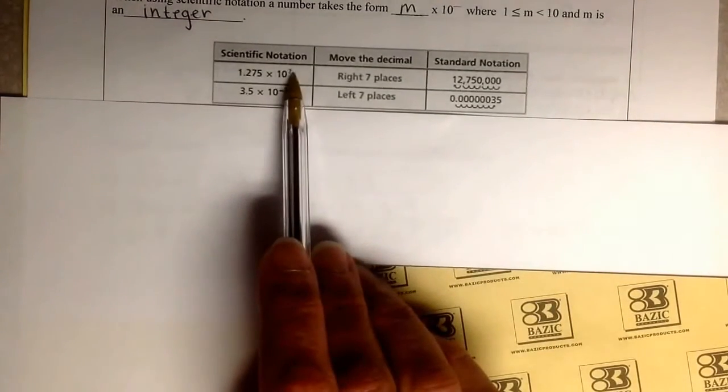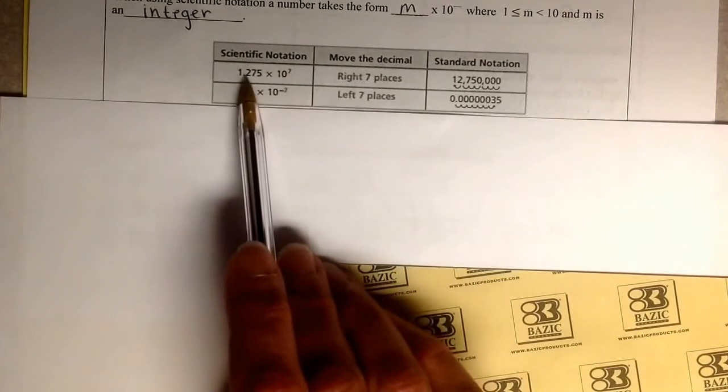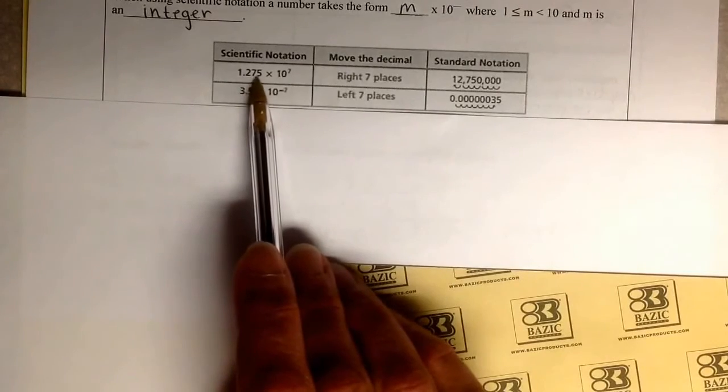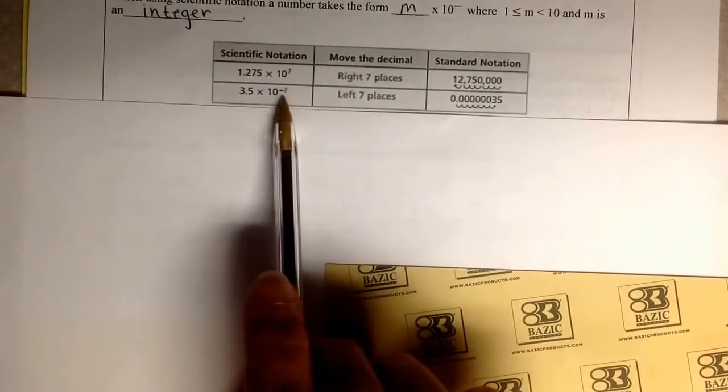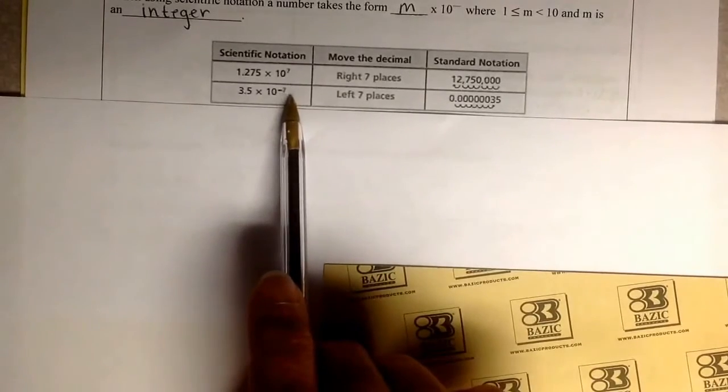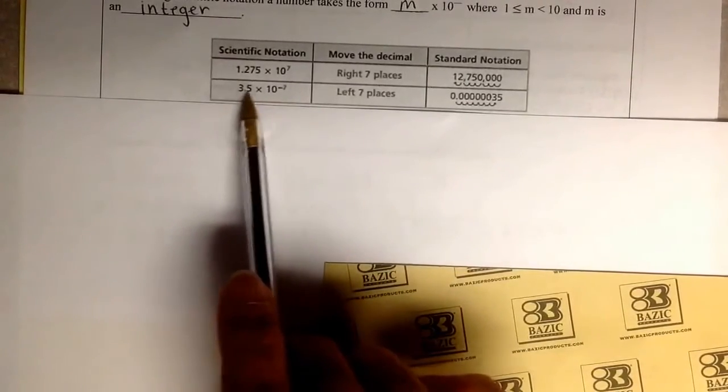If you raise it to the power of 10, the number has to get bigger. So we move the decimal. Every time you multiply by a power of 10, the decimal moves 1 place. So here it moves 7 places to the right. If it's a negative exponent, it moves in the opposite direction because the number gets smaller.